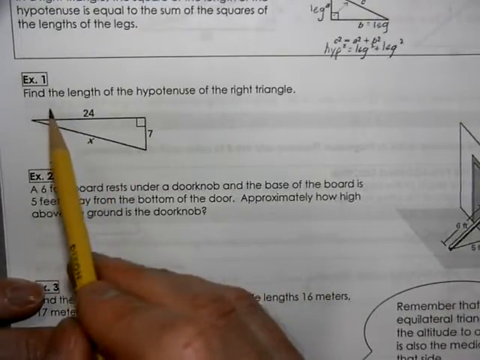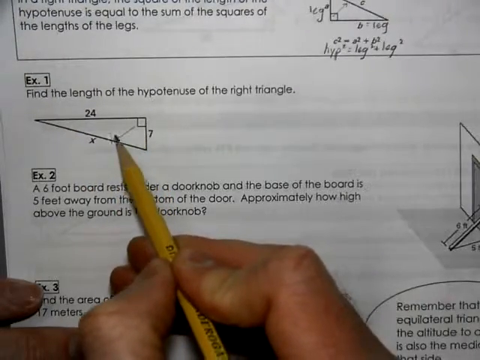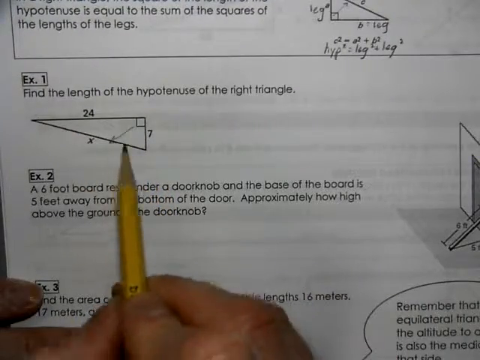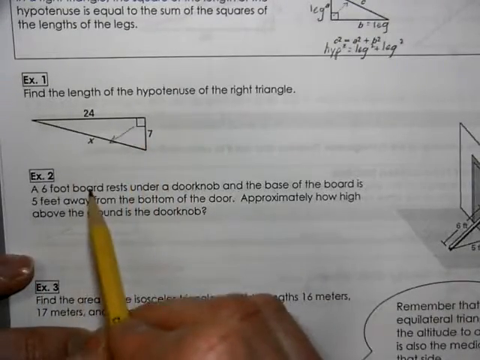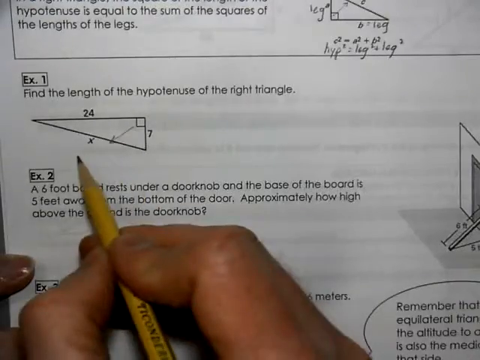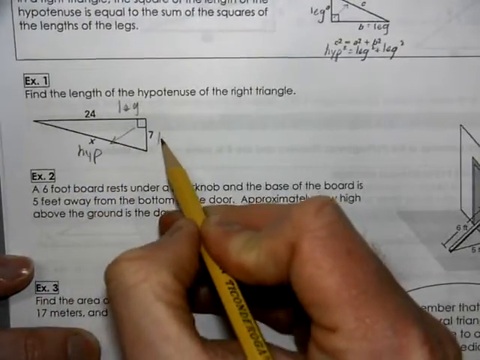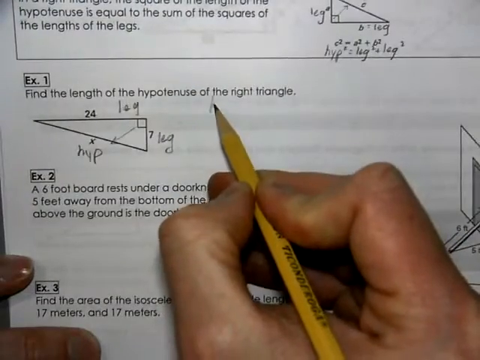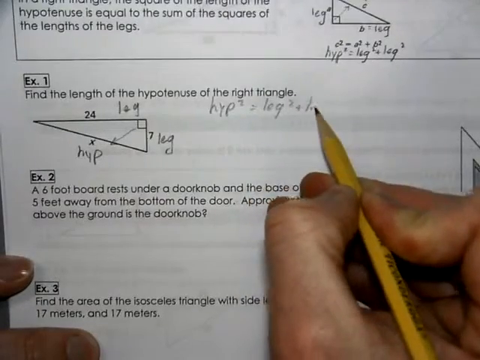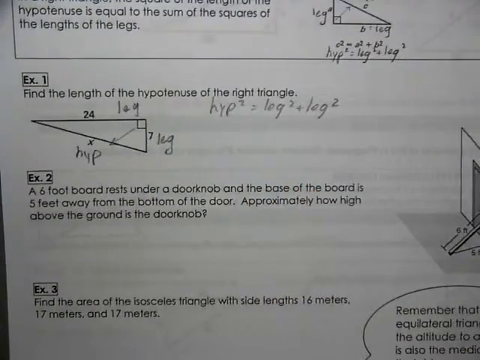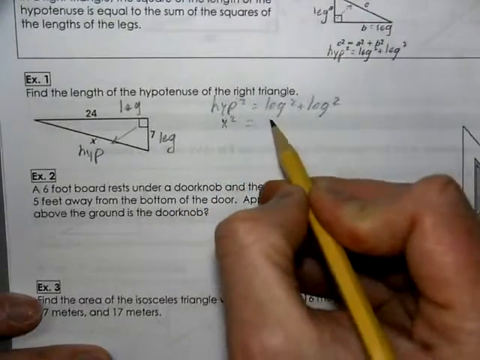So we'll come down to example 1, and here it looks like we're trying to find the length of one side of a right triangle. We know two sides already. It's a right triangle, so we can use the Pythagorean theorem. Across from the 90 degrees is your hypotenuse, so your other two sides are called the legs of the triangle. So using the concept of the Pythagorean theorem, hypotenuse squared equals leg squared plus leg squared. X is your unknown.